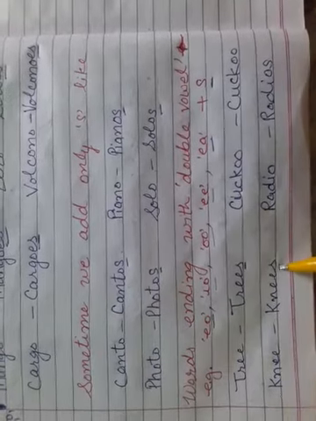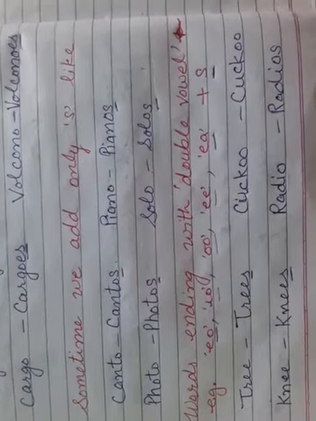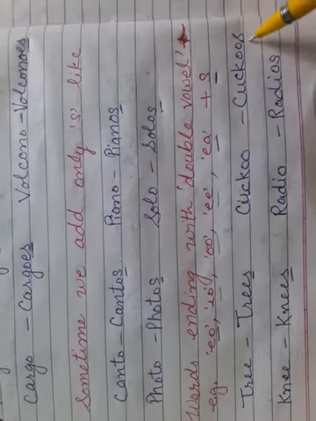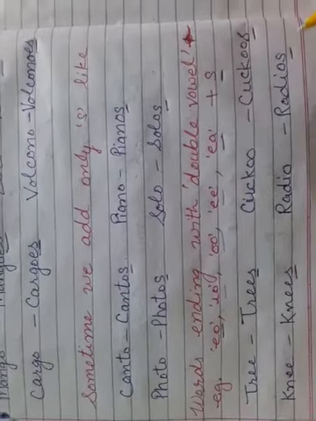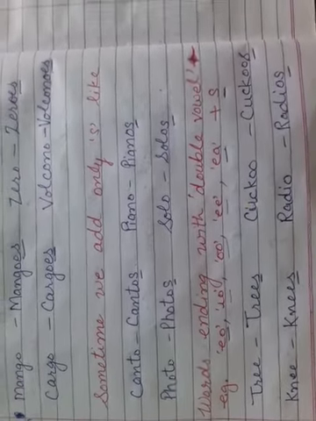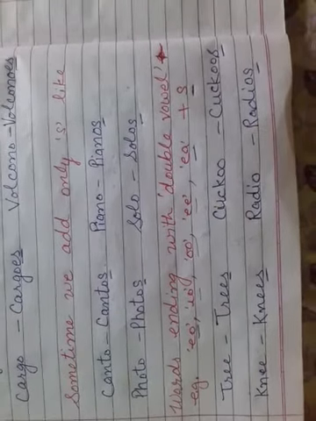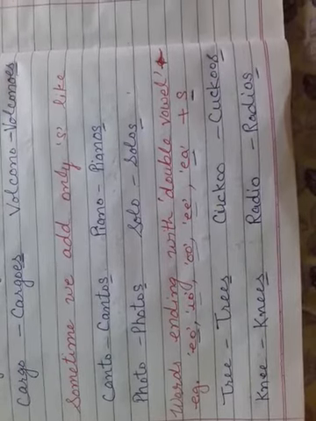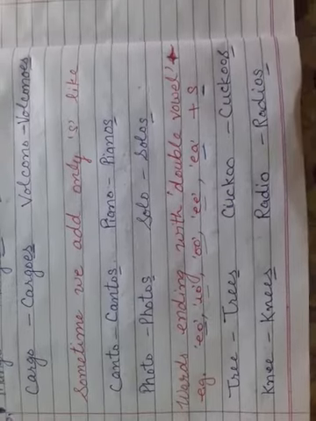Knee, knees. Cuckoo, cuckoos, we add only S to make it plural. Radio and radios. We have other words of this type: hollow, stereo, Eskimo, dynamo, right?